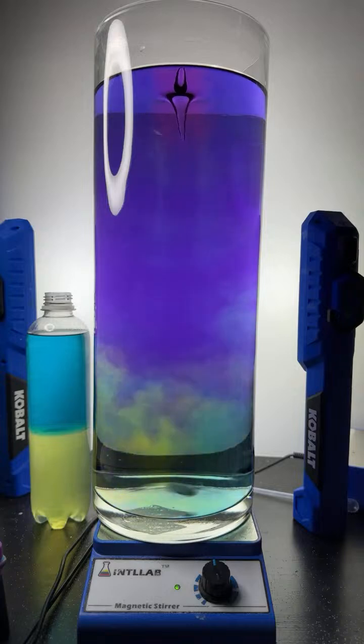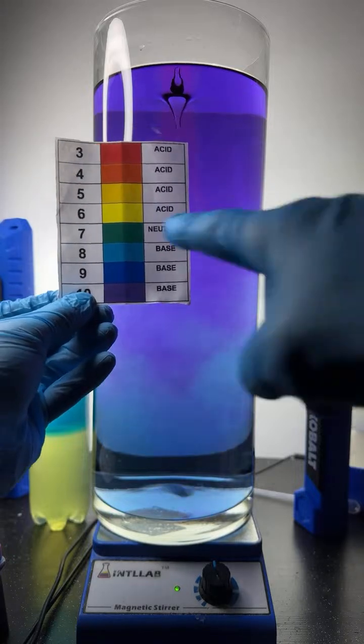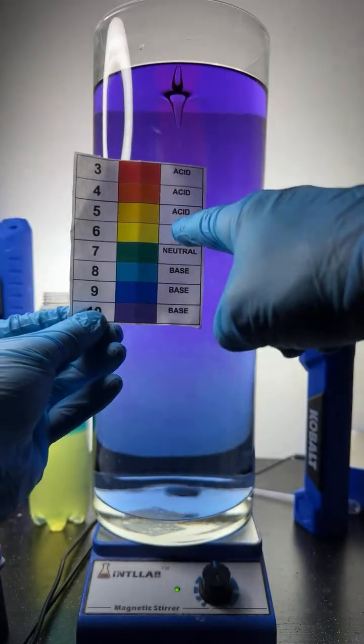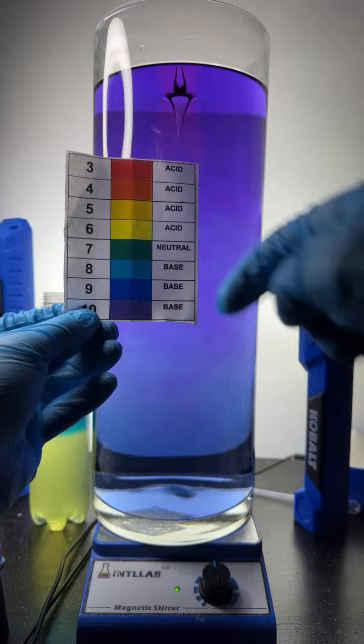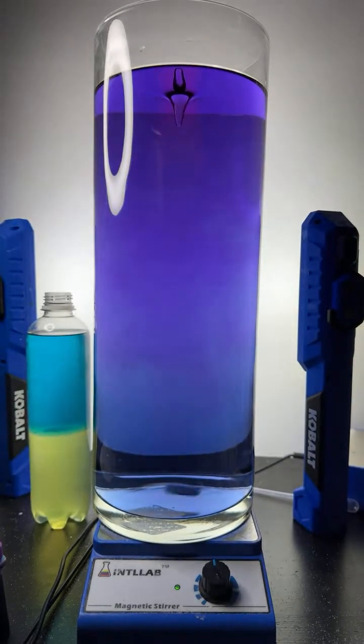If you're new to the live, the reason why the colors are changing is because I have added universal indicator to this flask. It's just water. And universal indicator displays different colors at different pH values. If your pH is 7, you're neutral. If your pH is below 7, it's acidic. If your pH is above 7, it's basic. The higher you go above 7, the more basic it is. And the lower you go below 7, the more acidic it is. I'm adding acid right now, and adding acid is going to shift things to red, orange, and yellow colors.